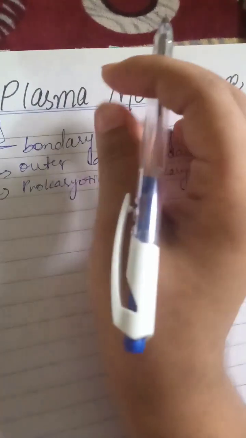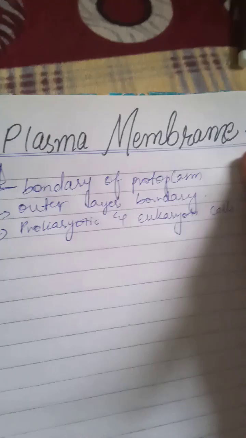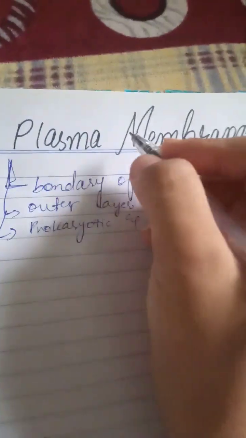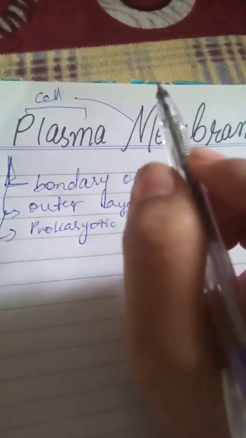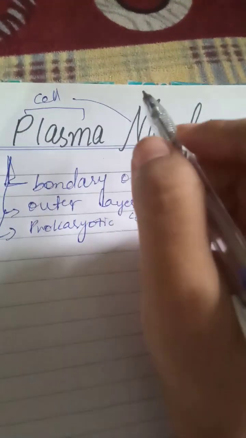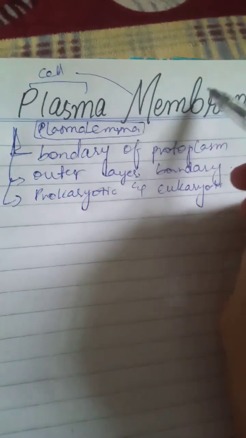And we have three names for the plasma membrane. Plasma membrane can also be called cell membrane, that's very common, cell membrane or the membrane. And another name is plasma lemma, this is also known as plasmalemma. This is also the name of plasma membrane. Okay, so now what does this plasma membrane do?